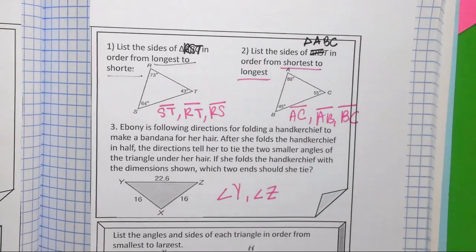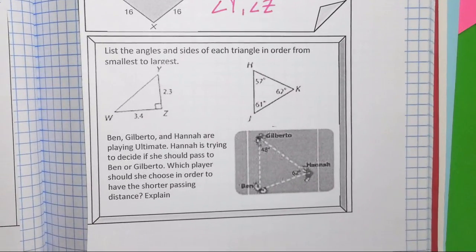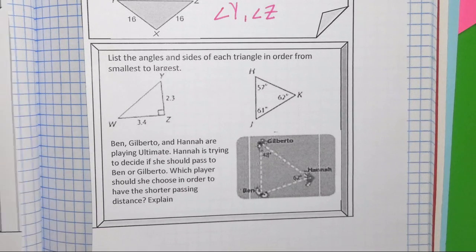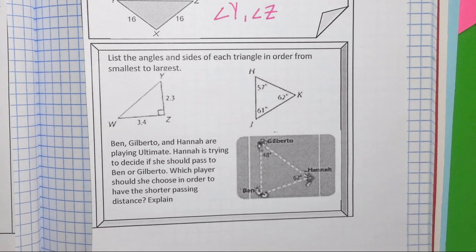Okay, now I want you to work on the next 3 problems without any help other than your team. I want you to try. And then I'm going to bring around our assignment.